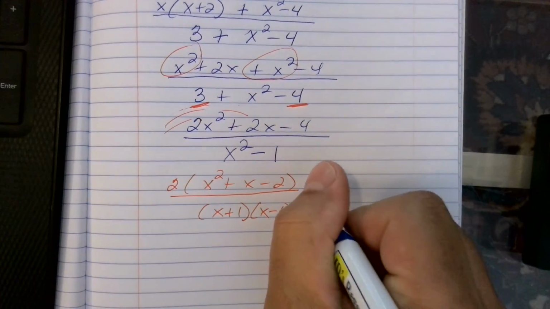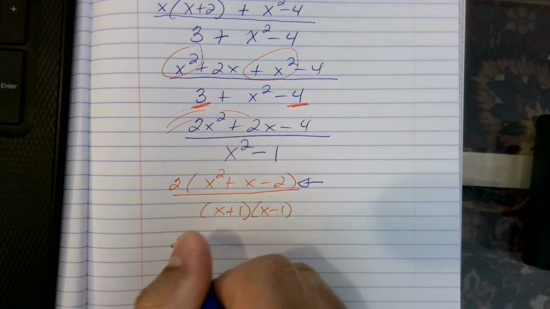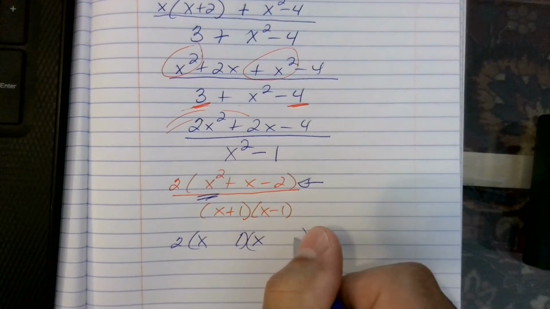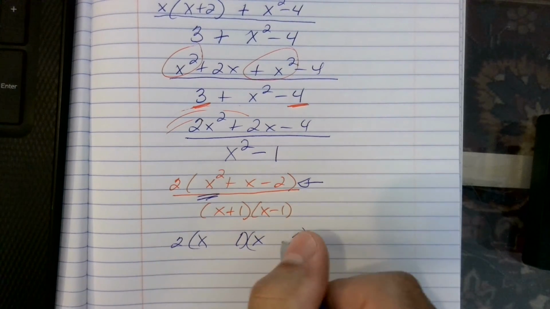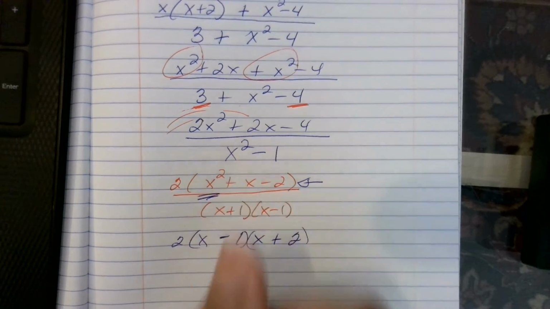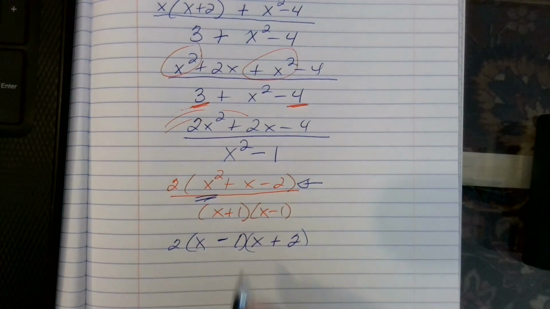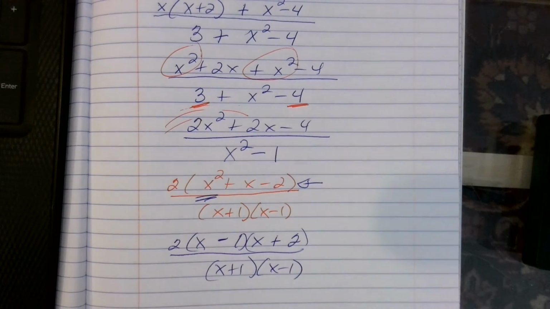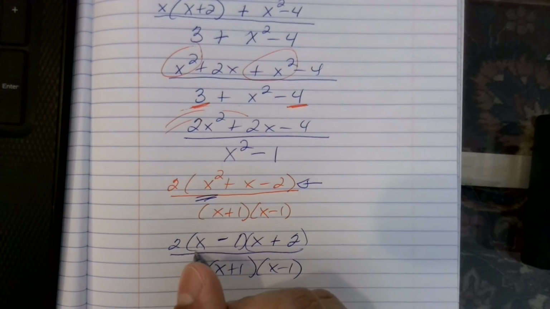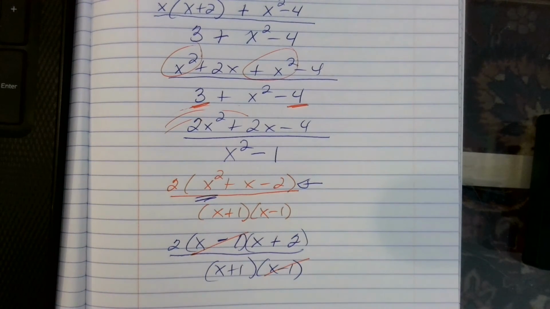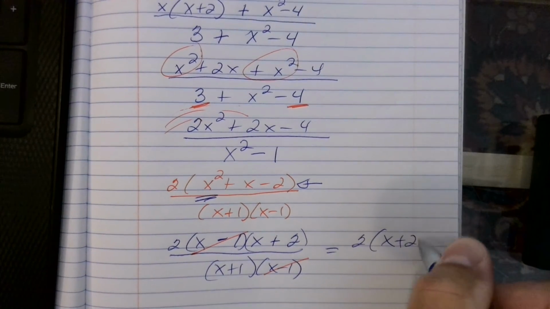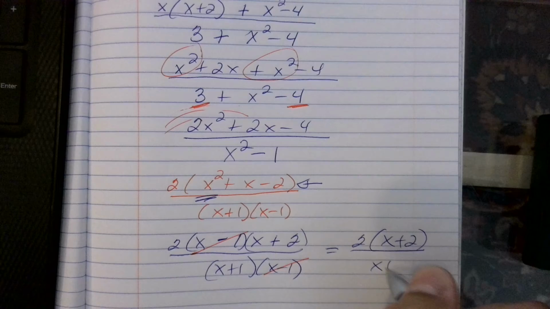This top could be factored a little bit further, I think. So I'm going to have 2x and x will give me my x squared. 1 times 2 gives me 2, and my inners and outers have to give me a positive 1. And on the bottom, x plus 1, x minus 1. Once it's factored completely, I could cancel out my like factors. And it looks like my final answer in this case is 2x plus 2 over x plus 1.